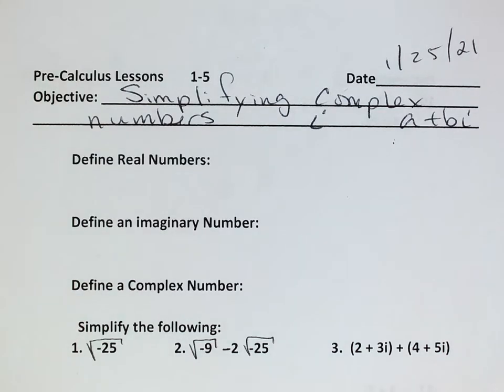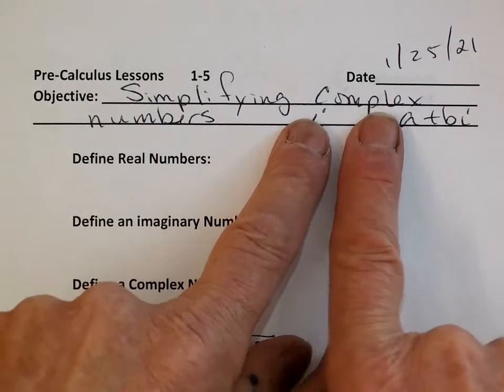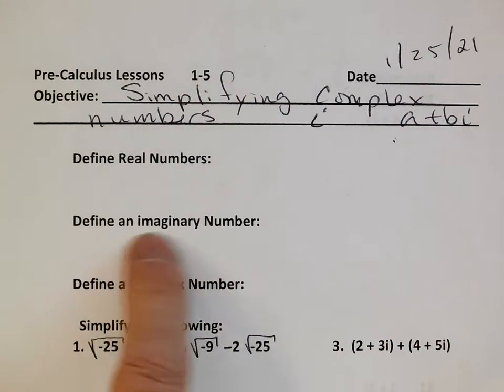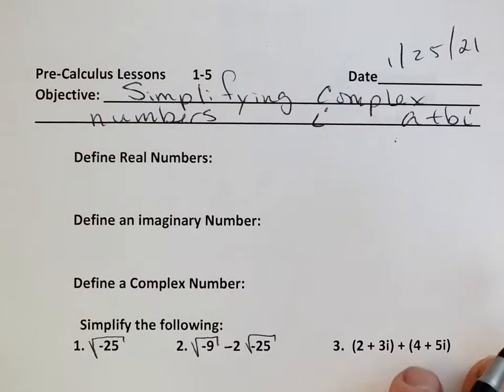Okay, so today we're going to talk about complex numbers. Complex numbers come from imaginary numbers, which we'll talk about in just a second. So define a real number. That seems so vague. What's a real number? It's just any number, right? Well, that's kind of a weird definition, but any number is a real number. I mean, you can think of any number.